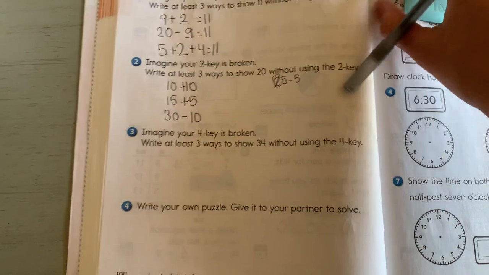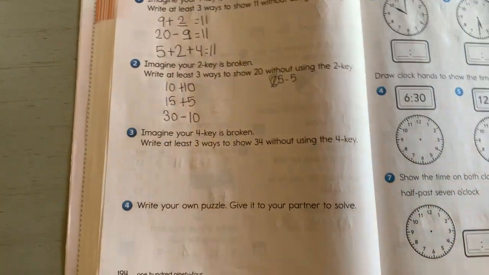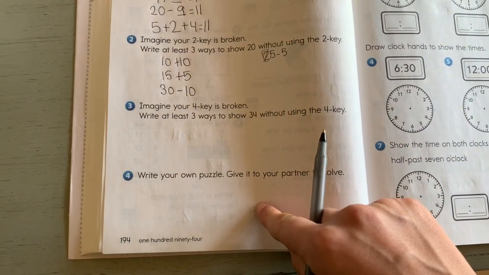On your own today, I'd like you to do the last 2 problems here.